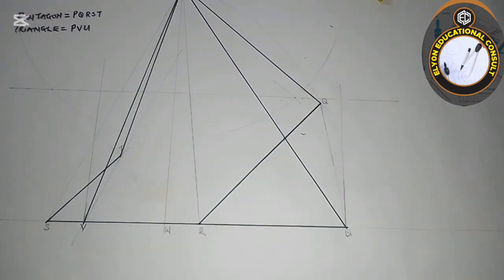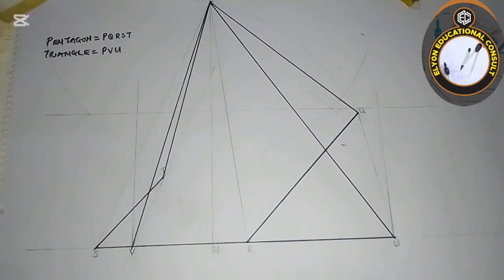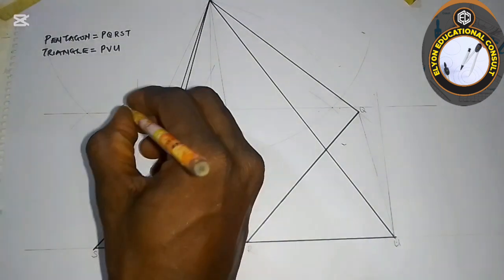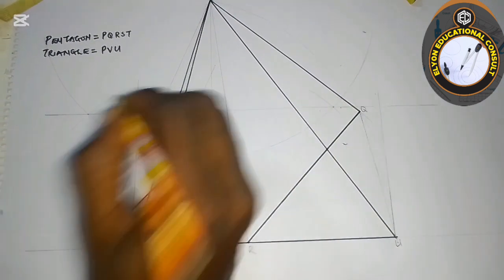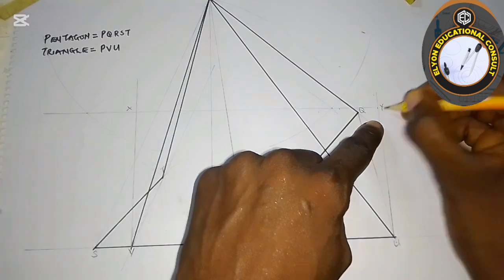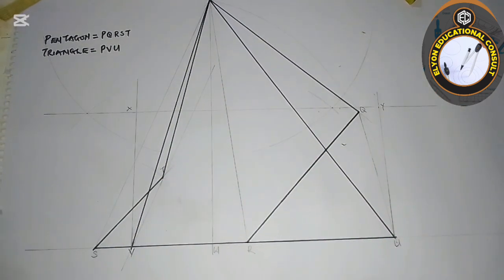Since we have W, let's give this point here X, then let's give this point here Y, which will form our rectangle. So with this we have our rectangle. Let me highlight that now.